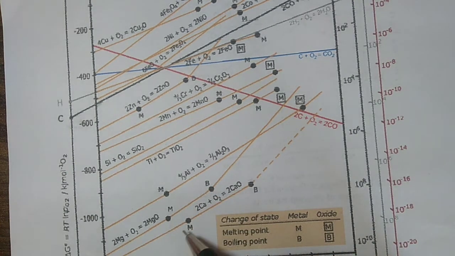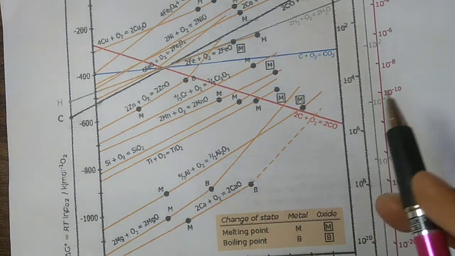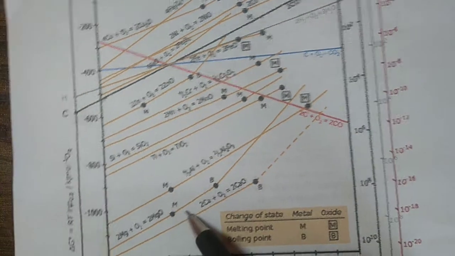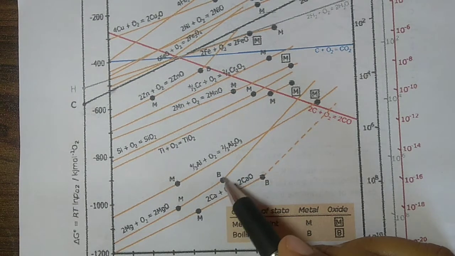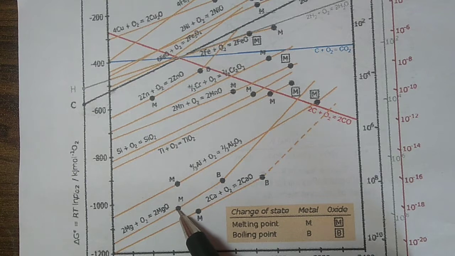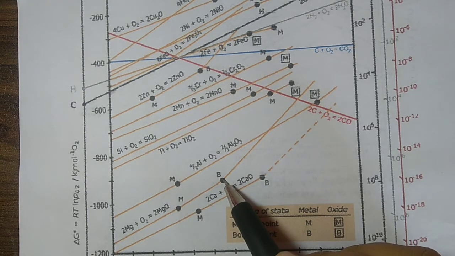And these points show the phase change. At that point, the slope may increase or decrease. Okay, this M shows the melting point. This one is the boiling point. For example, for this MgO, this one is the melting point, this one is the boiling point.